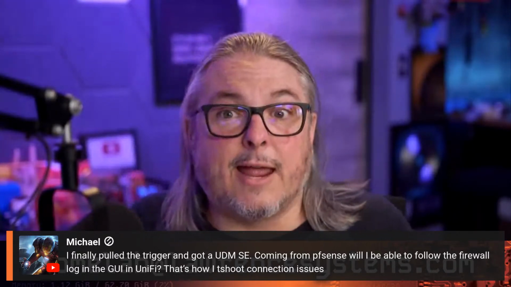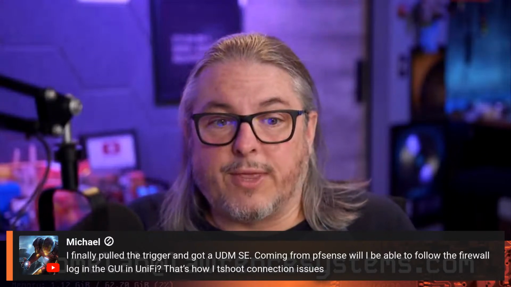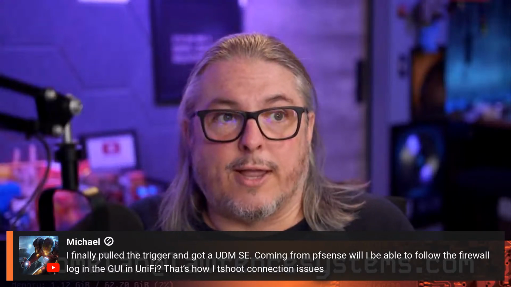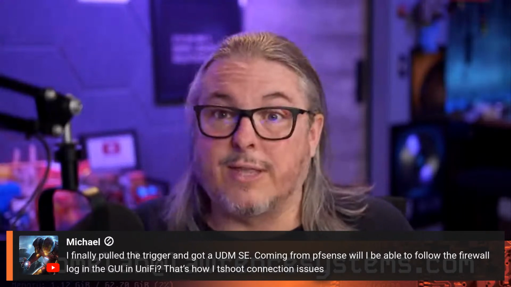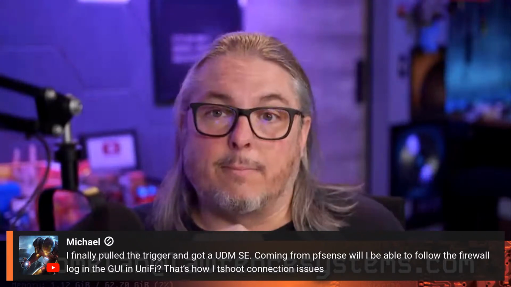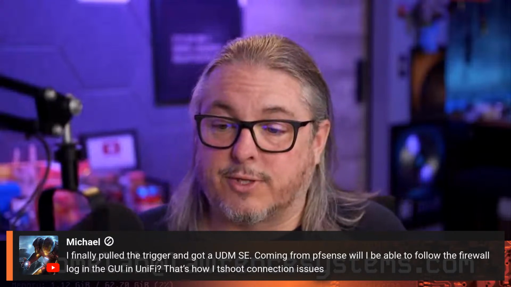UniFi's latest 9.1 adds a lot more, but there's still some things that aren't in the UI. They're adding a lot more to it for the logging. The logs are not fully detailed as they are in pfSense in the web UI, but you can easily export them with something like Graylog. So that's what I do. That's my solution.